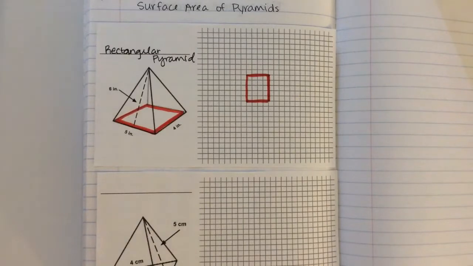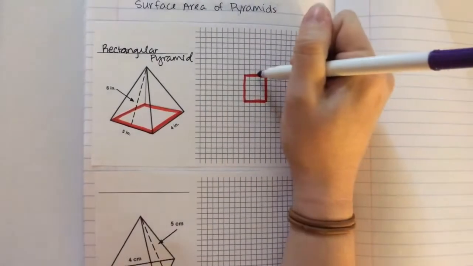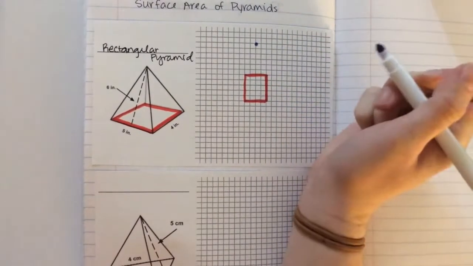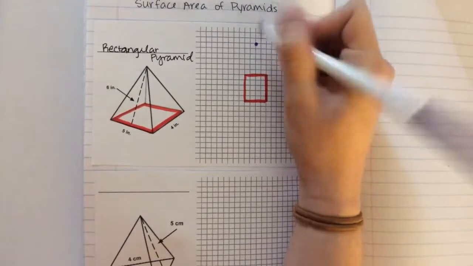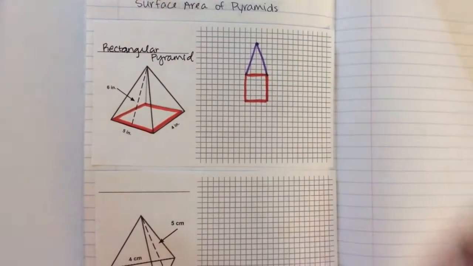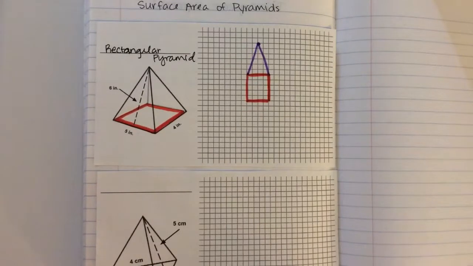Okay, so we're going to start with the side length of 4, and in the center you're going to go up 6: 1, 2, 3, 4, 5, 6. As long as it's somewhere in the center so you have room to go out. Every single triangle of the sides is 6 inches high. Yeah.